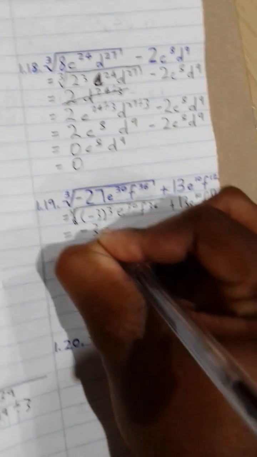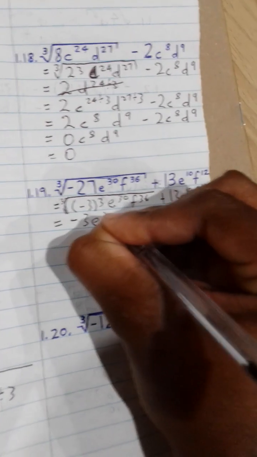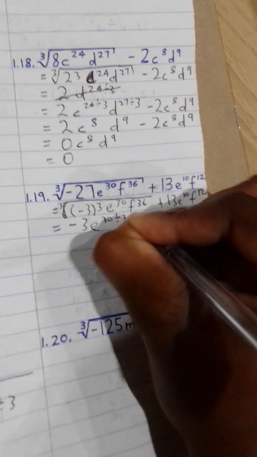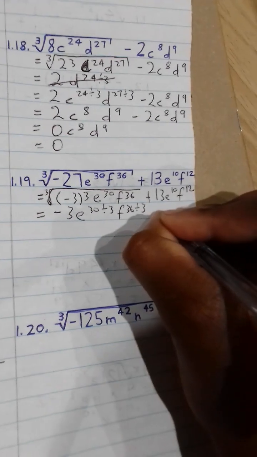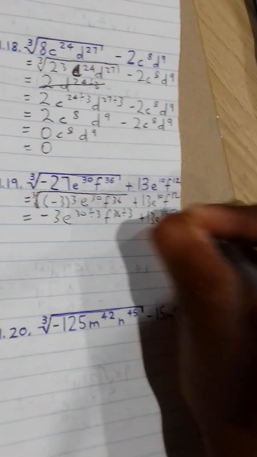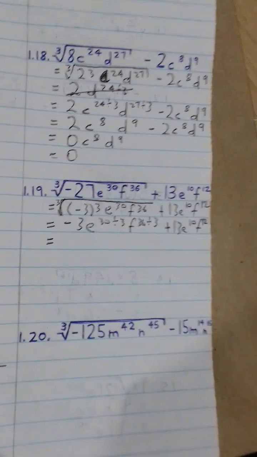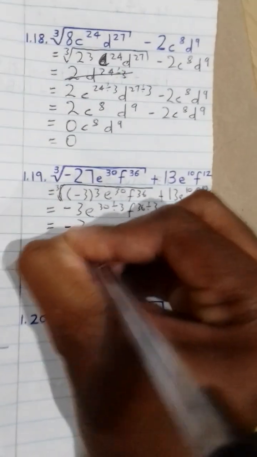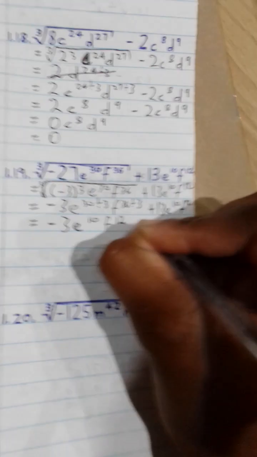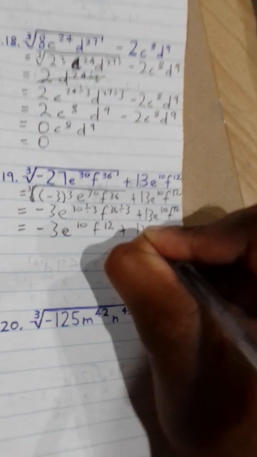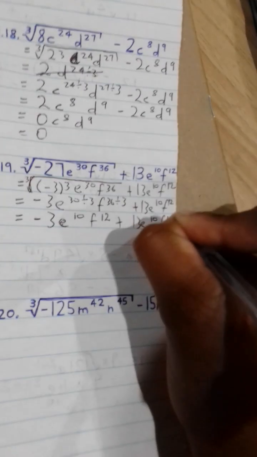So negative 3 e to the power of 30 divided by 3, f to the power of 36 divided by 3, plus 13 e to the power of 10 f to the power of 12. So we have negative 3 e to the power of 10 (30 divided by 3), f to the power of 12 (36 divided by 3), plus 13 e to the power of 10 f to the power of 12.